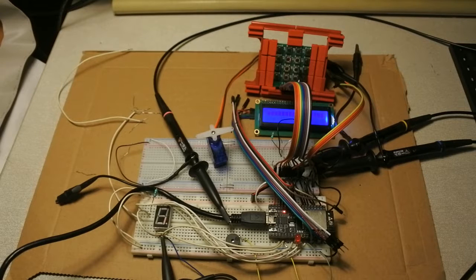Welcome to another video on my ESP32 right here. Internet of Things device, which I have not active currently, and it is a multifunctional device with multiple protocols.